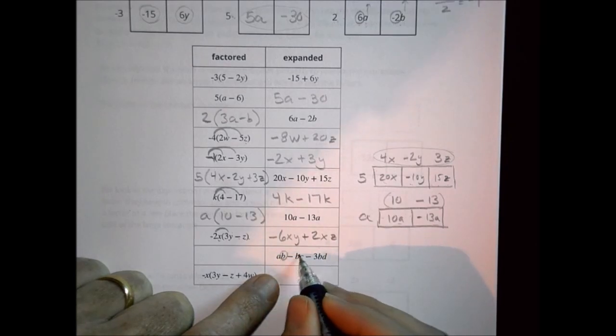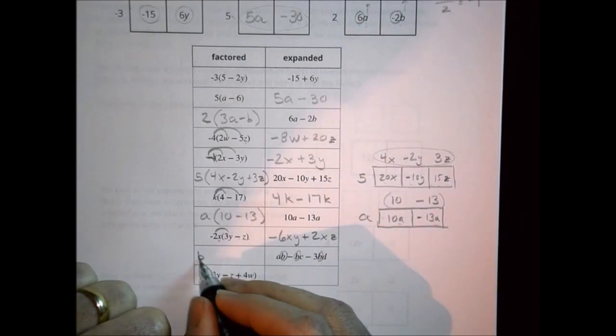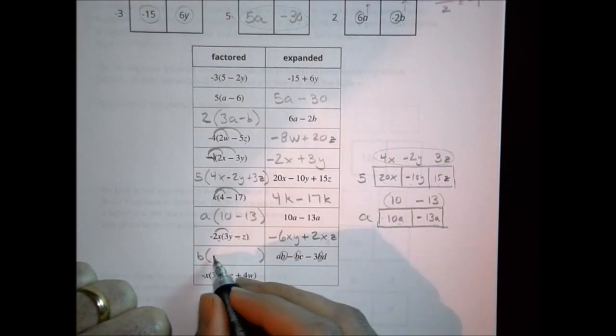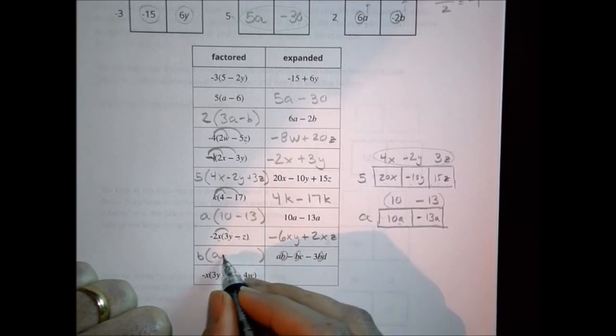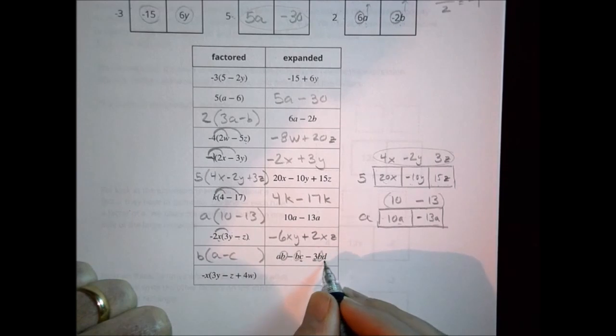On this next one, let's see if I can do without the boxes here with you. They each have a b and a b and a b. They all have the b in common, so I can factor a b out of the whole thing. What's left of this term is an a. What's left here is a minus c. And what's left here is a minus 3d.